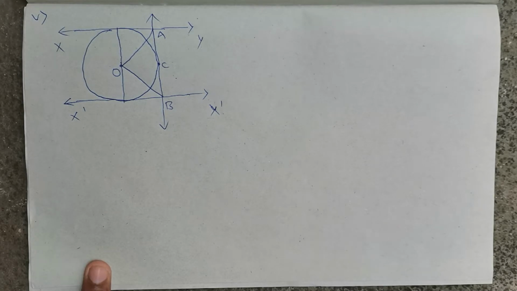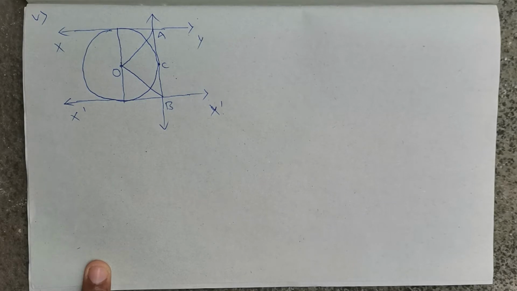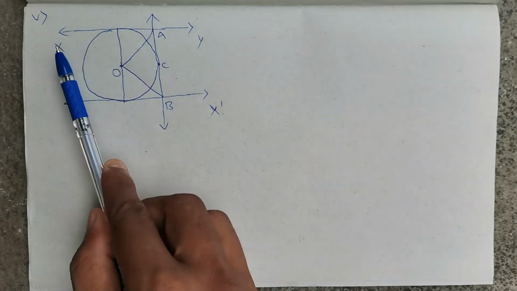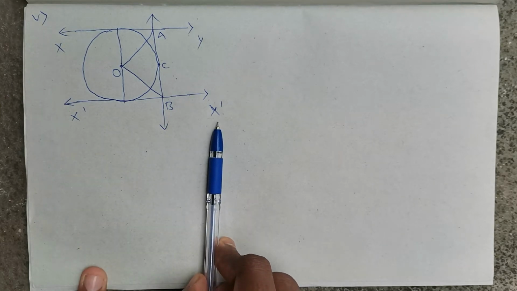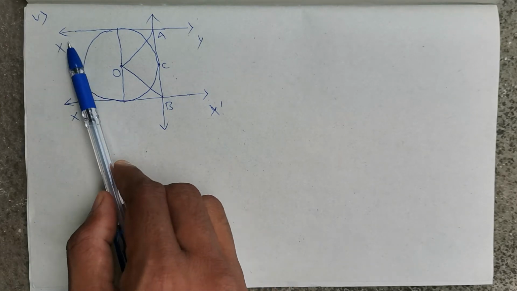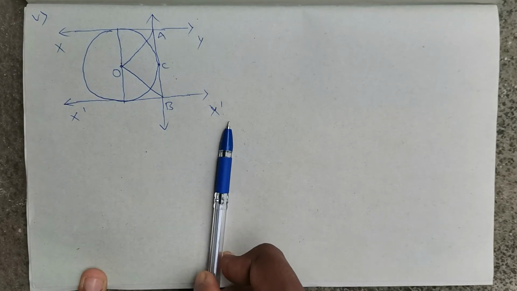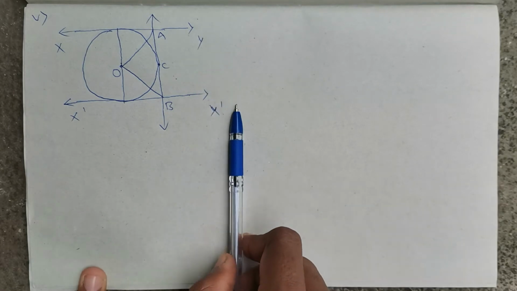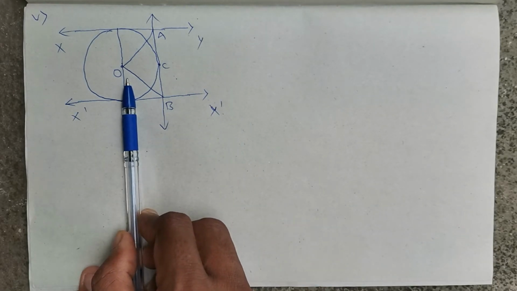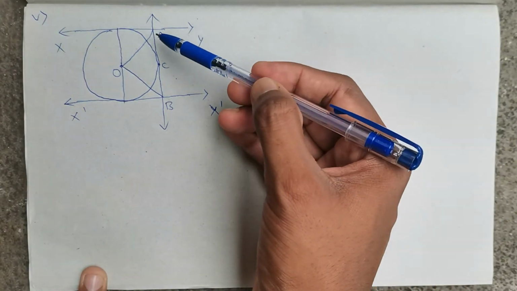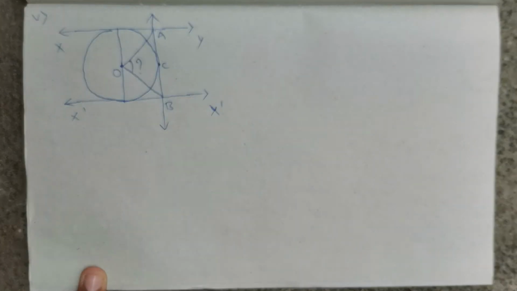Okay, next question. He gave a figure and he is saying this XY and X'Y' are two parallel tangents. XY is a tangent as well as X'Y' is also a tangent, and these two tangents are parallel to each other, and the center of the circle is represented with O. Then he is asking to find the angle AOB. This angle he is asking to find out.